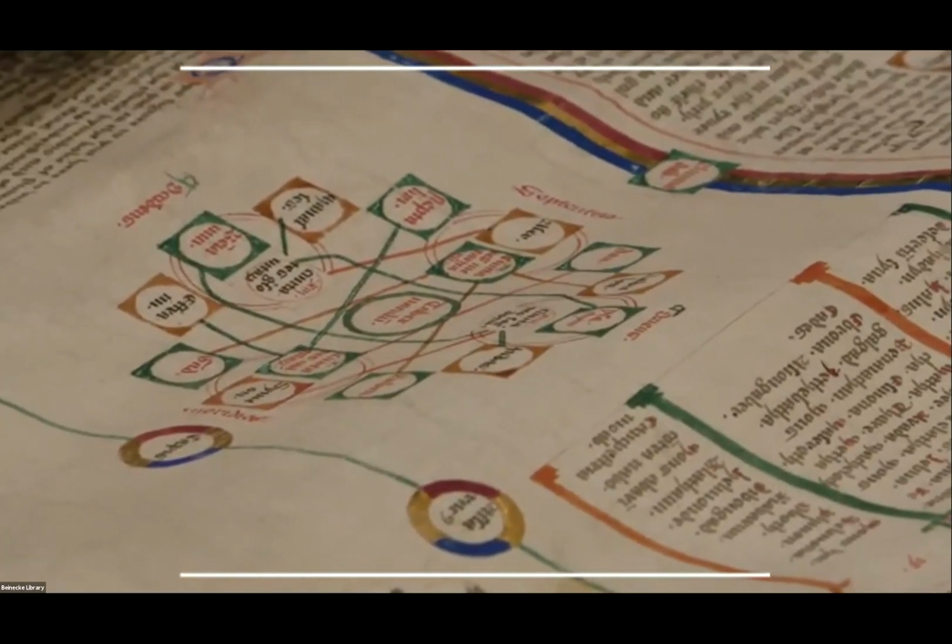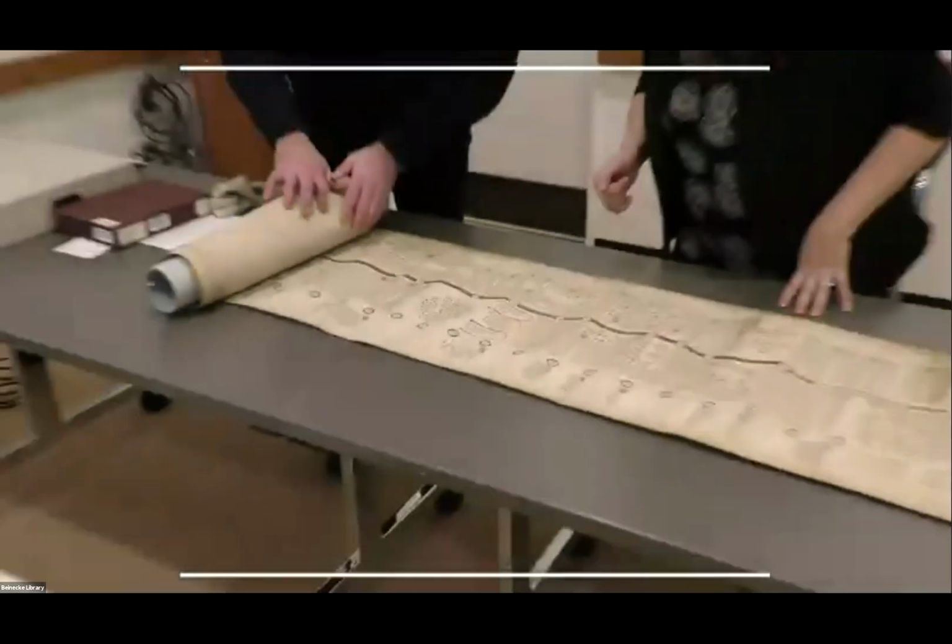And there should be a map of Jerusalem. There should be. I don't know how much farther. Let's see how far we can get there.